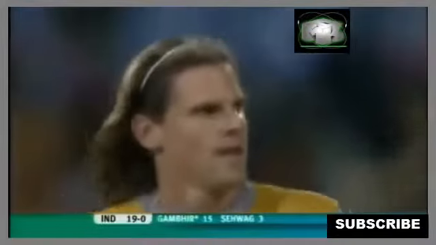Outside edge, races away, and another boundary. Are India just starting to move? I think an intentional shot there. Trying to get it fine now that the slip's taken out. It's not a bad shot. You can see that he just opened the blade a little bit and got it perfectly, well away from third man.